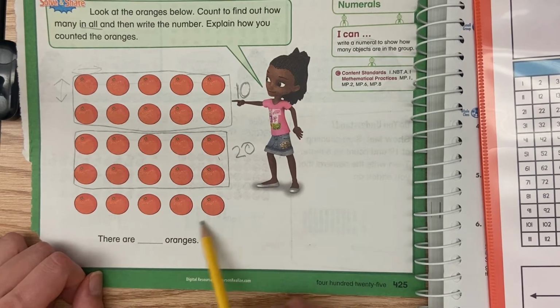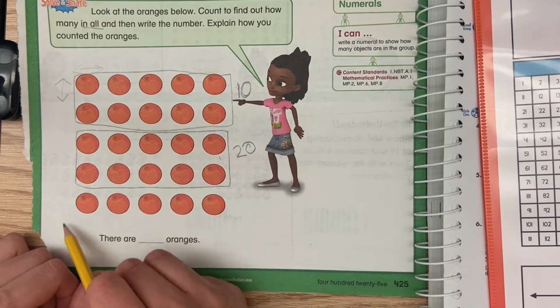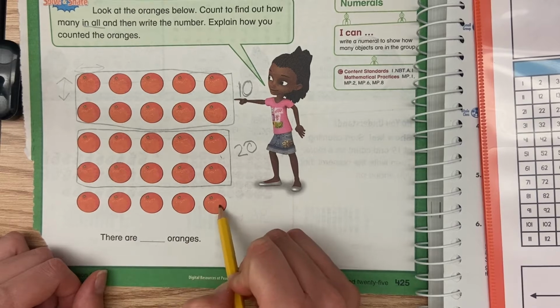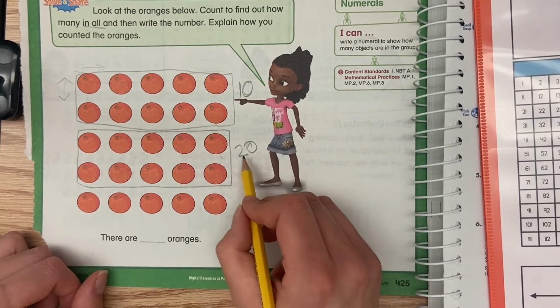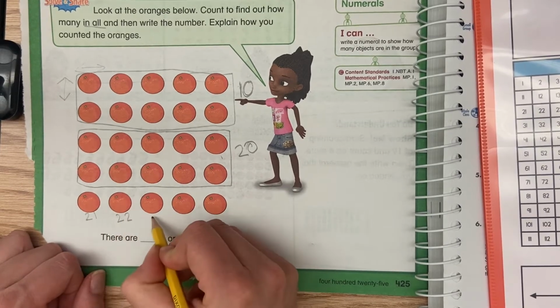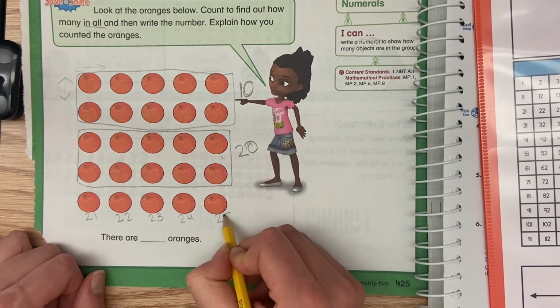What should I count these remaining oranges by? If I can't make another group of 10, then I can just count the rest, or the leftovers, by ones. What comes after 20 if I'm counting by ones? 20, 21, 22, 23, 24, and 25.